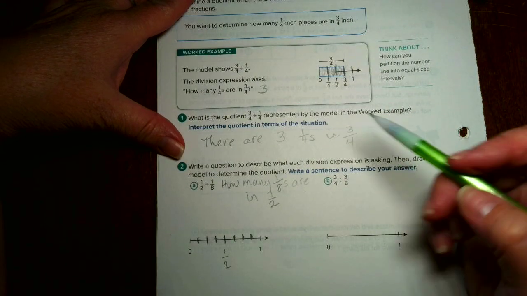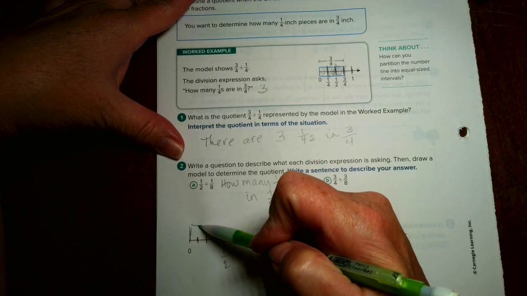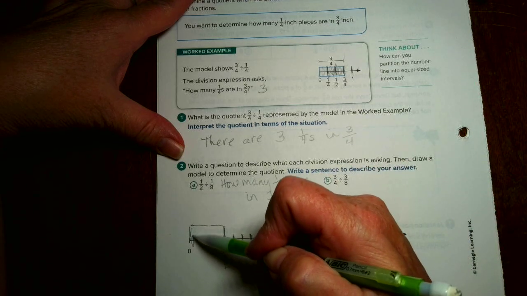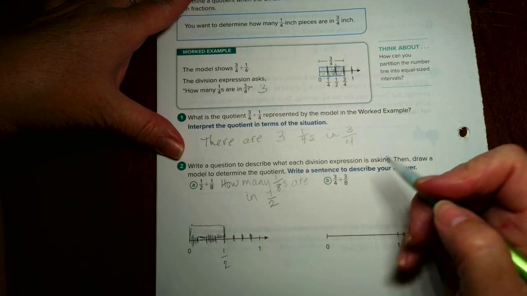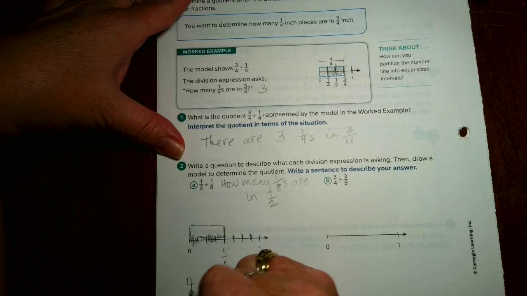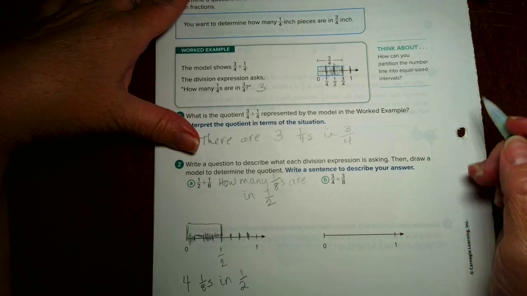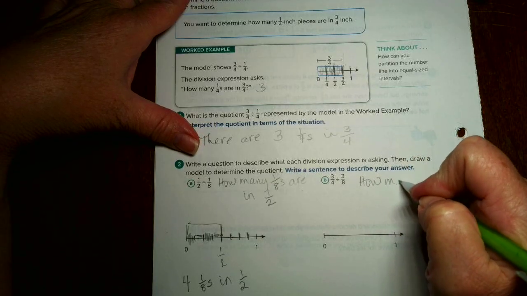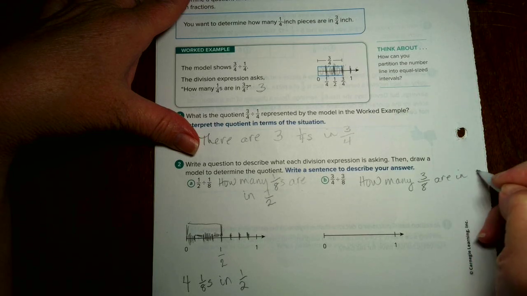So it says how many 8ths are in 1/2. So if we look at this section from here to here, how many 8ths are in that? Well, here's 1, 2, 3, and 4. So there are 4 8ths in 1/2. Letter B says 3/4 divided by 3/8. So it's asking how many 3/8 are in 3/4.